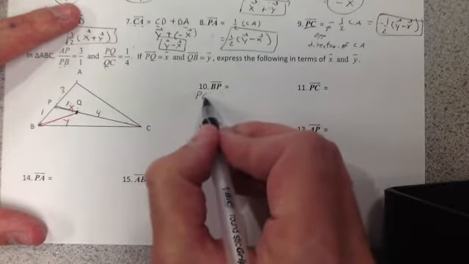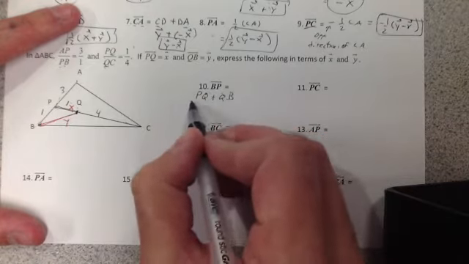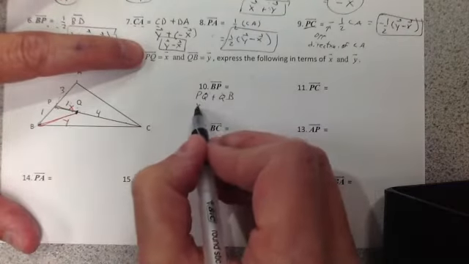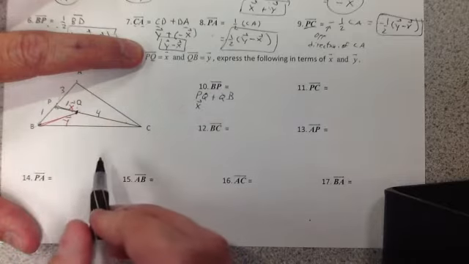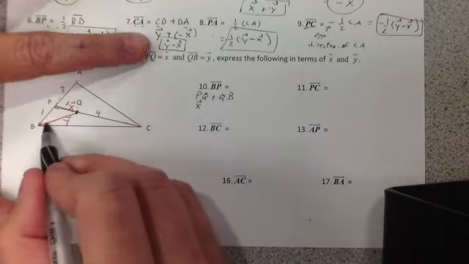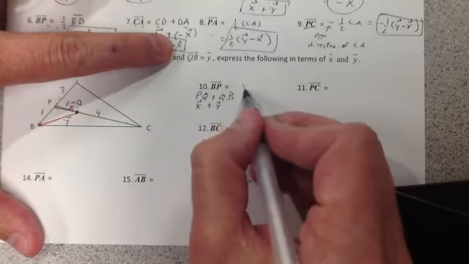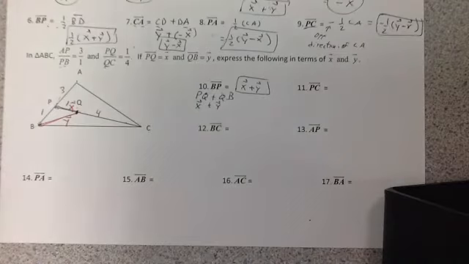This is P to Q plus Q to B. Well, P to Q they told me was X. That's why I like these little hats on, directional. And then Q to B, they tell me is Y. So this is just X plus Y hats.